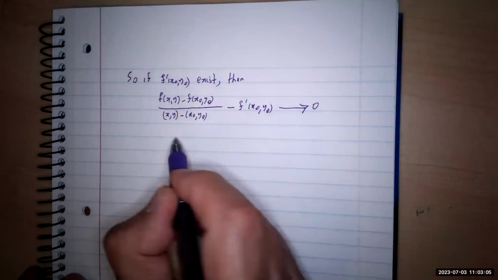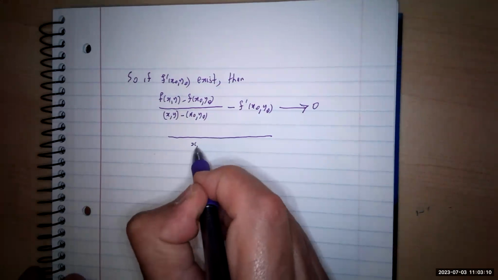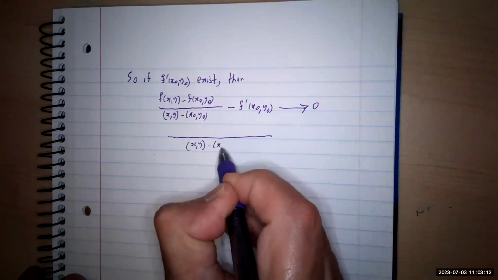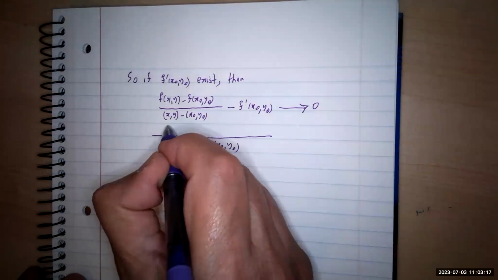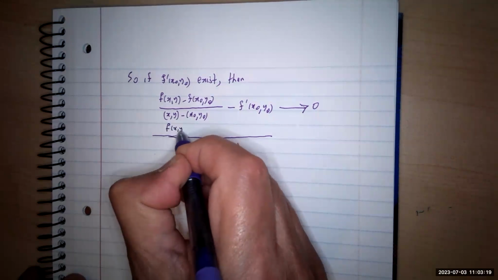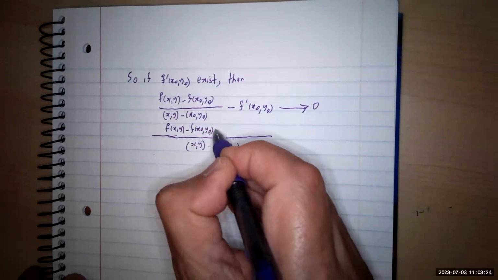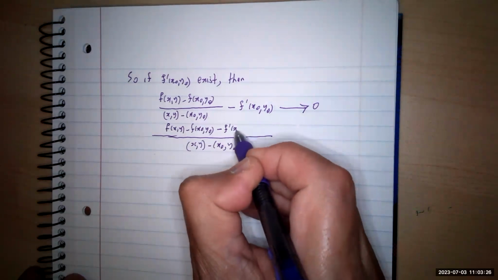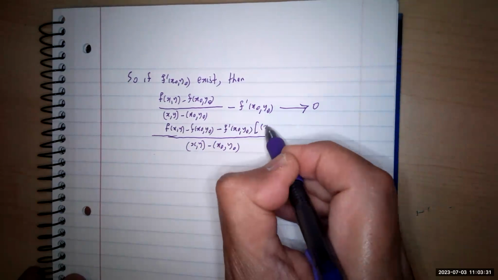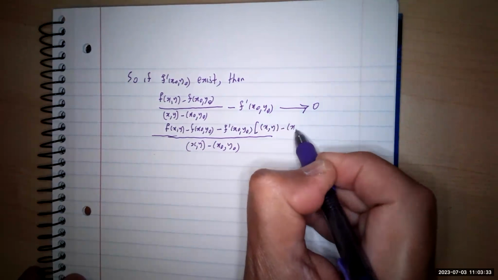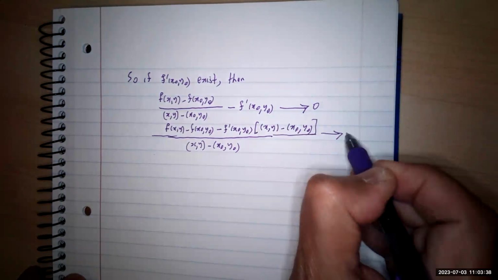Again, if you find the common denominator as we did for the other part, it's going to be exactly the same thing. You see this one? Of course, the bottom one is a vector, but it does make sense. You get f of x comma y minus f of x0 comma y0, and this would be minus f prime of x0, y0, times the difference between the vectors, xy minus x0, y0. You see, that goes to 0.